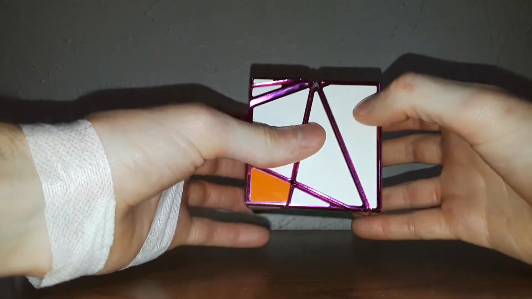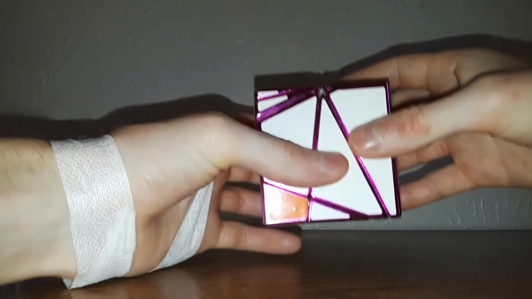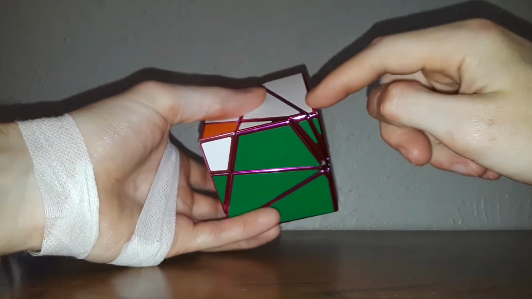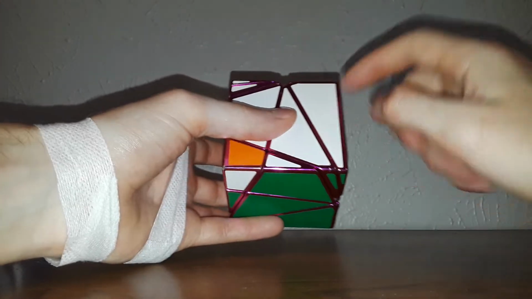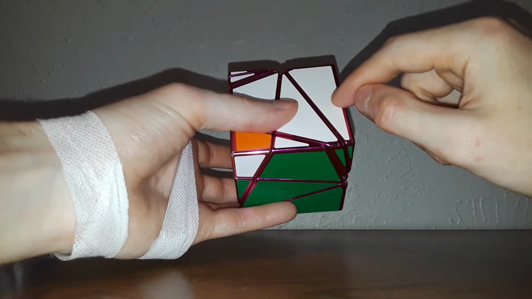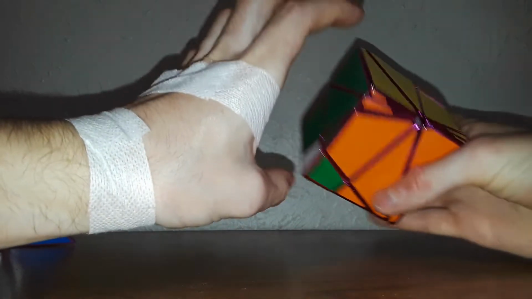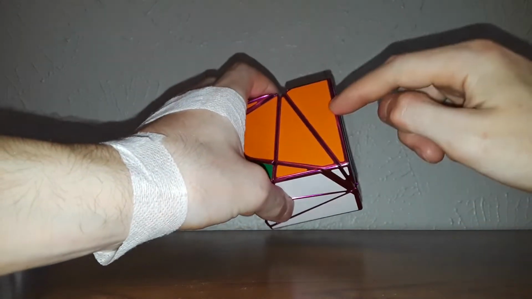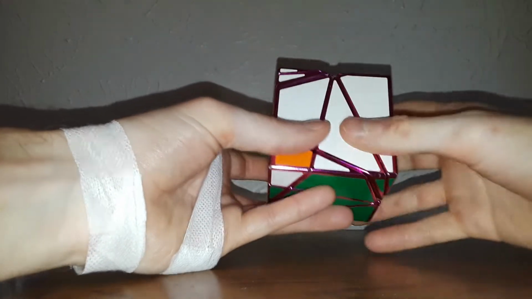So this one, it goes like this. You want to hold it to where you have a long edge right here. So this one will come back here. This one comes here, and this one comes here.